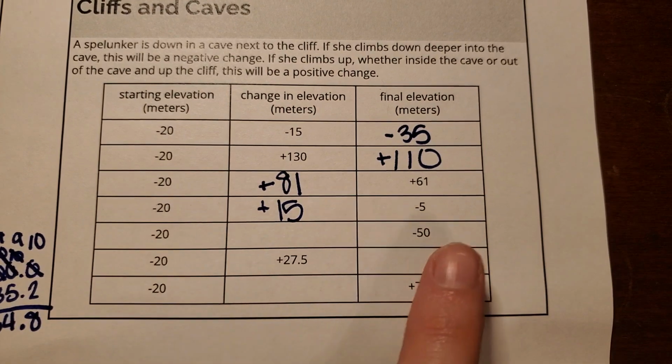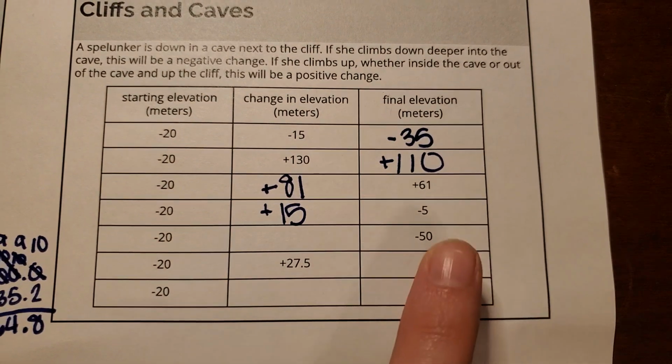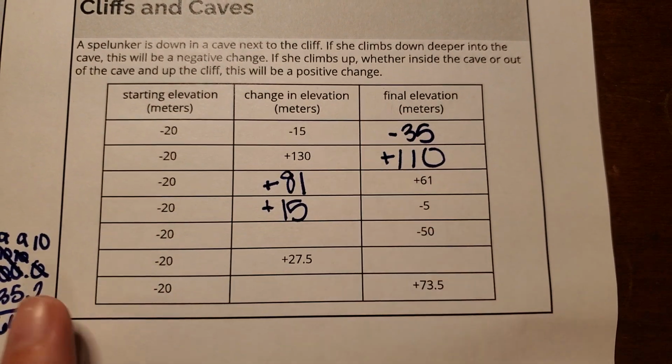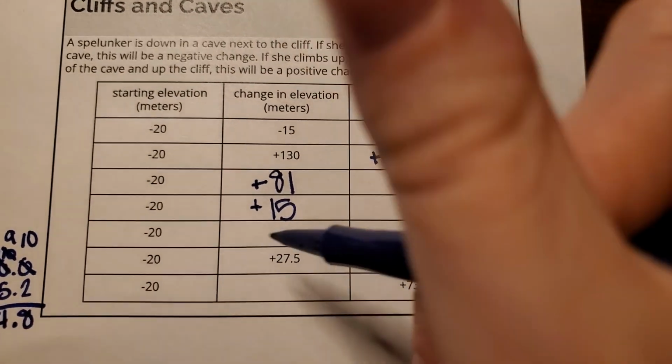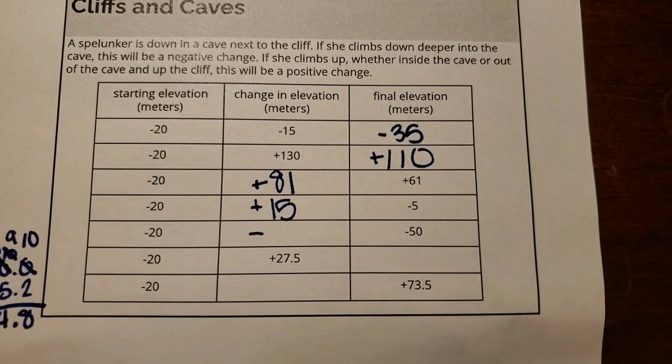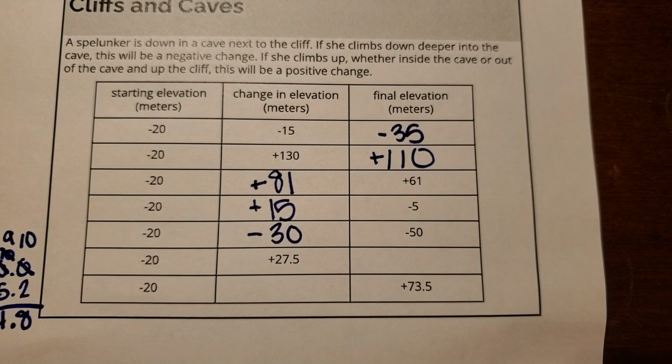Next, from negative 20 to negative 50. Negative 50 is smaller than negative 20. We went further down into the cave. If we're going down inside that cave more, that means we're doing a negative change in elevation. So from negative 20 to negative 50, that is a 30 meter change, so negative 30.